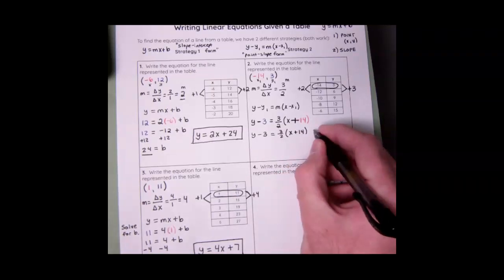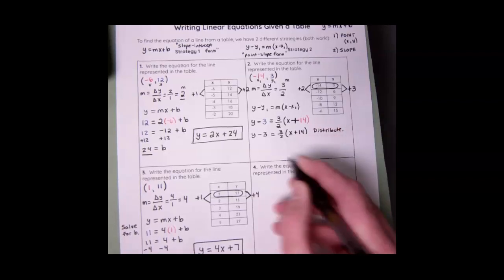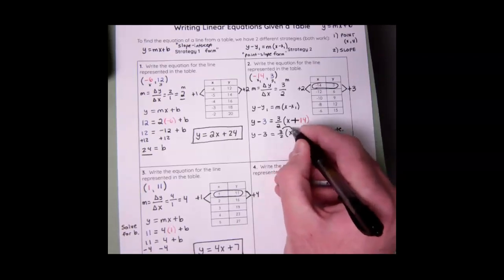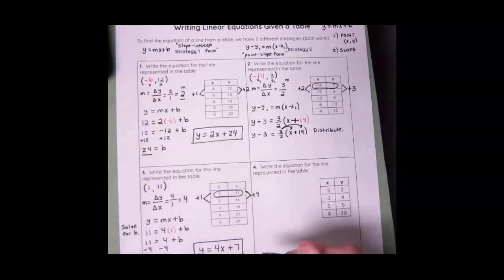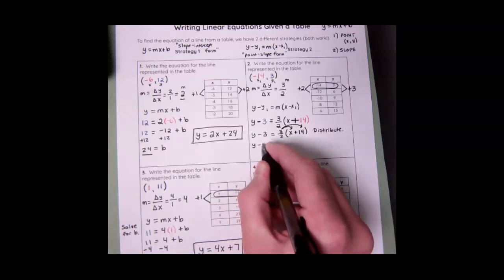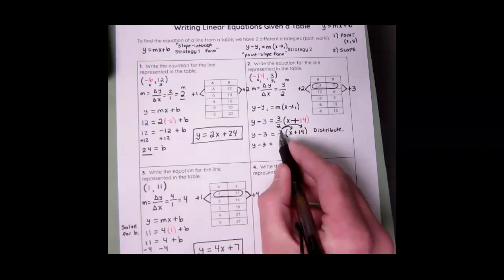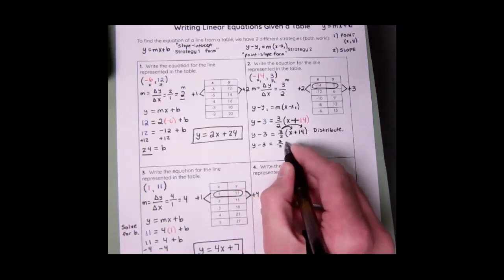Okay, then what you're going to do is you're going to distribute. At this point, you're going to distribute, which means taking the 3 halves and multiplying it by x and multiplying it by 14. Okay, so let's try that. We would state this on the left side, y minus 3. 3 halves times x would be 3 halves x.